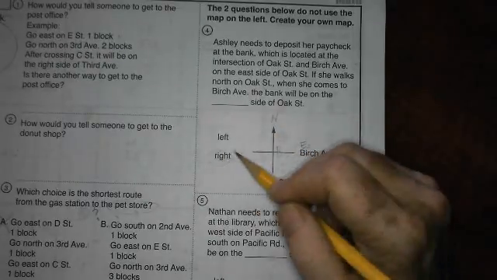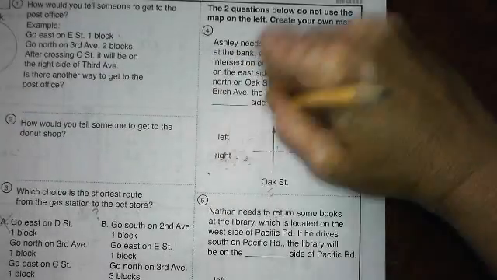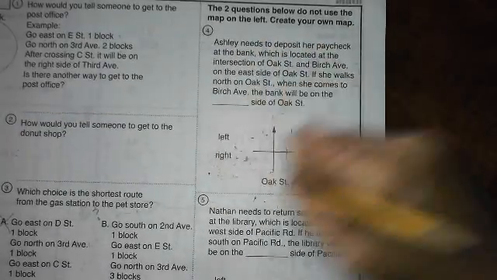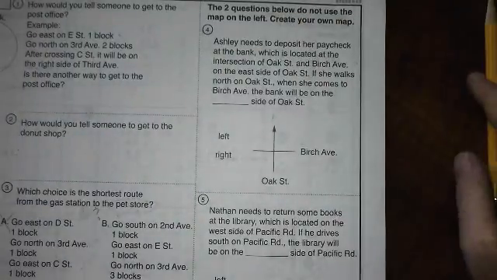And then I've got like 40 seconds to do the last one. Actually, I'm going to let you guys do the last one on your own. So you kind of can draw your own map. Enjoy.